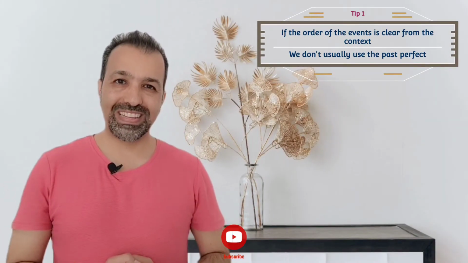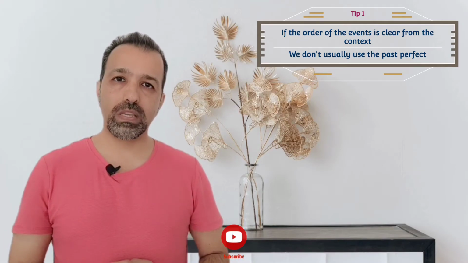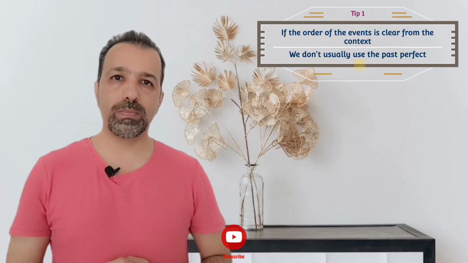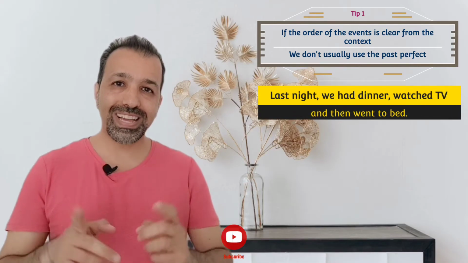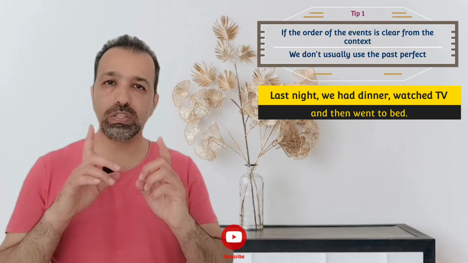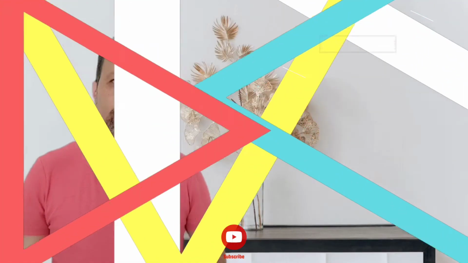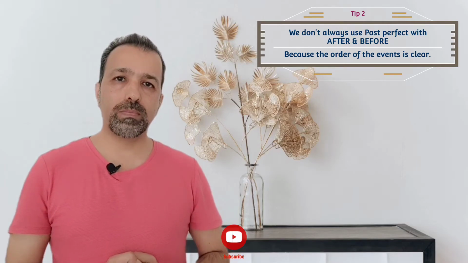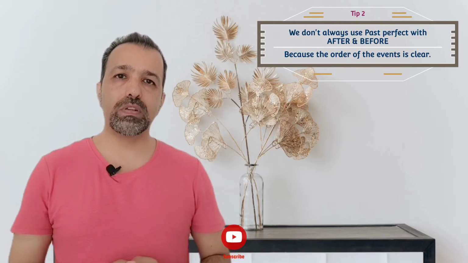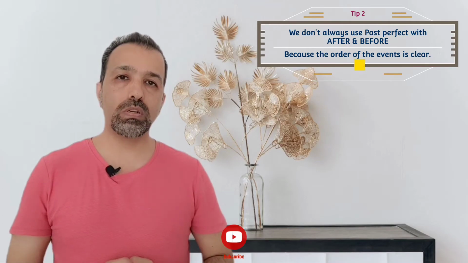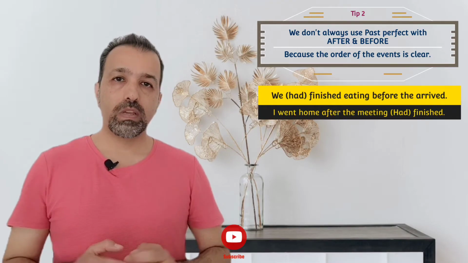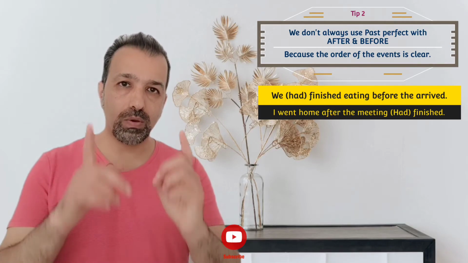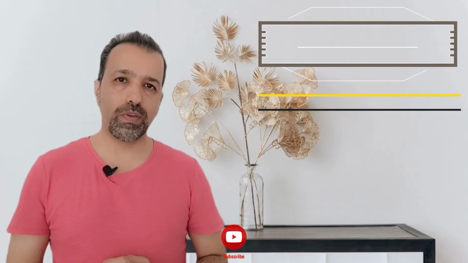Tip number 1. If the order of the past events is clear from the context, we don't usually use the past perfect. Last night we had dinner, watched TV, and then went to bed. Tip number 2. We don't always use past perfect with after and before because the order of the events is clear. We finished eating before they arrived. I went home after the meeting finished.